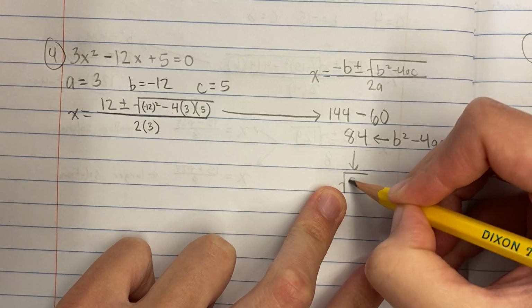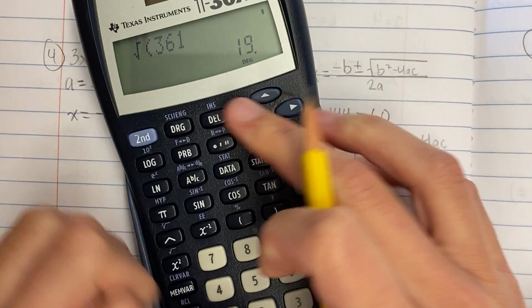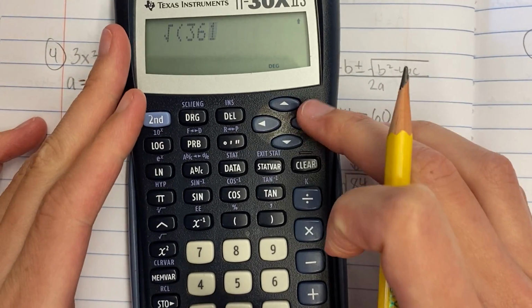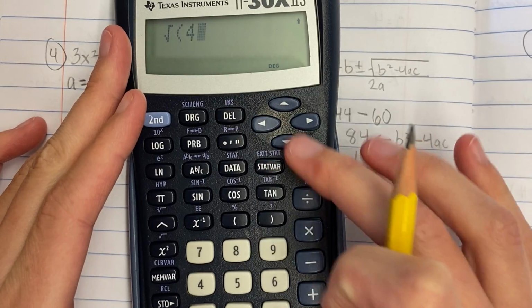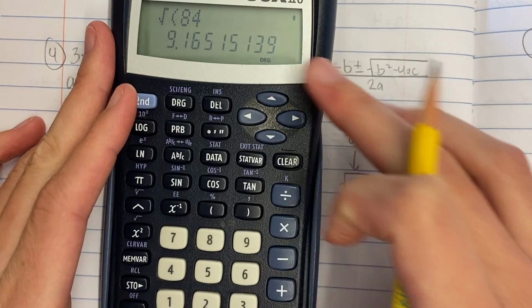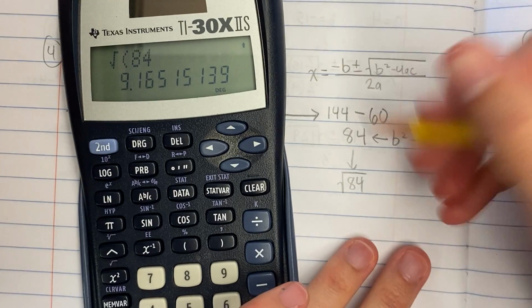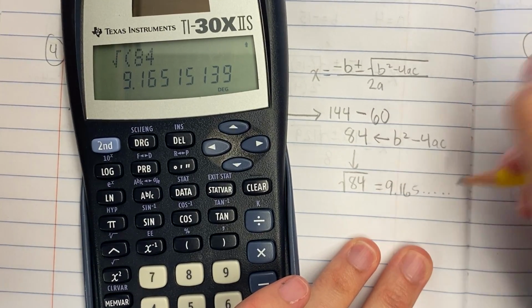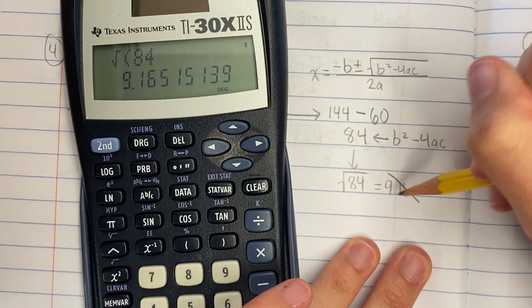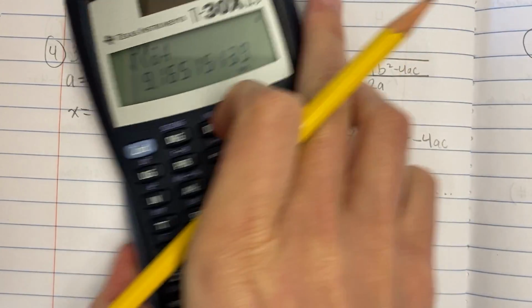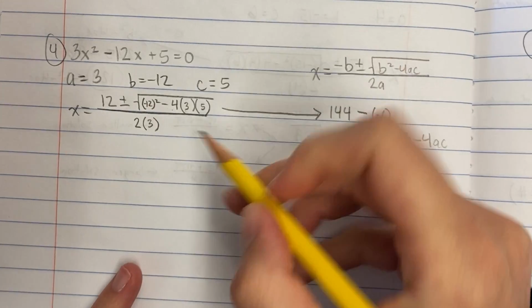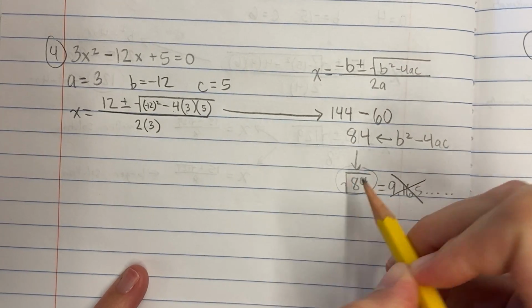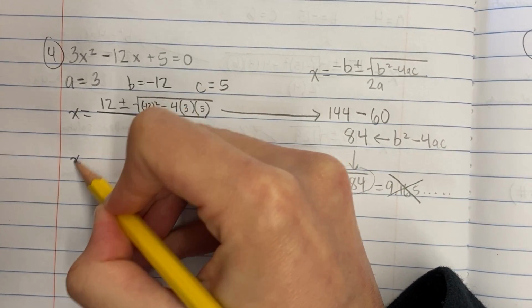Now if I take the square root of 84, notice what I get. I get a big, long decimal, and it continues on forever and ever, and it doesn't repeat. I don't use decimals like that. They're called irrational numbers, and I don't like to use them. So instead, I'm just going to keep this root 84.